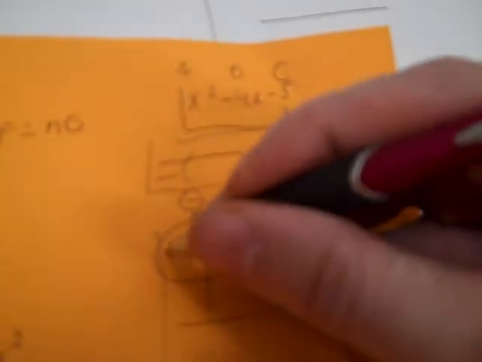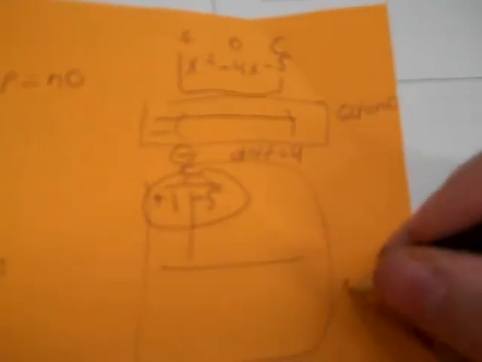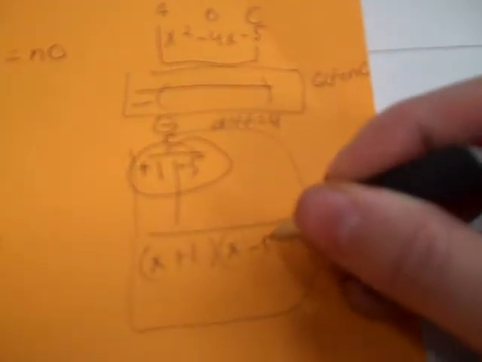Now 4 is minus, so minus and the difference is plus. Okay, now A is definitely just a 1 here, so x plus 1 minus 5. Okay, so I have a parentheses x plus 1 and a parentheses of x minus 5.